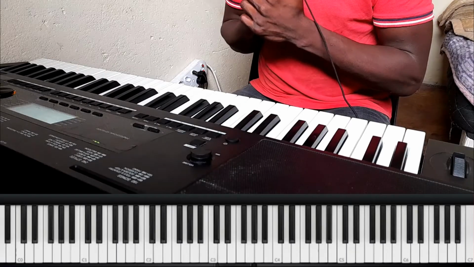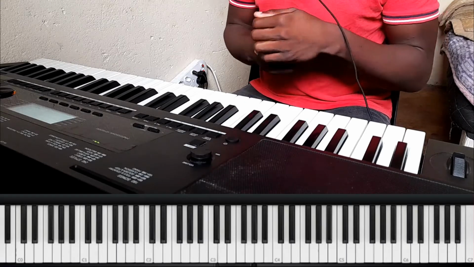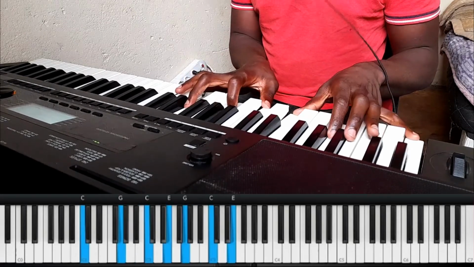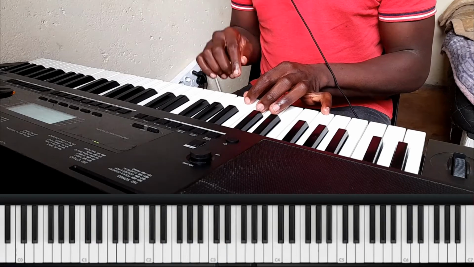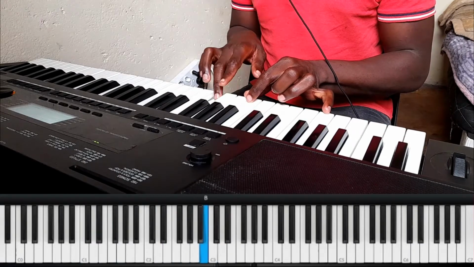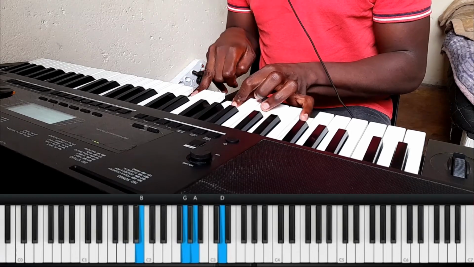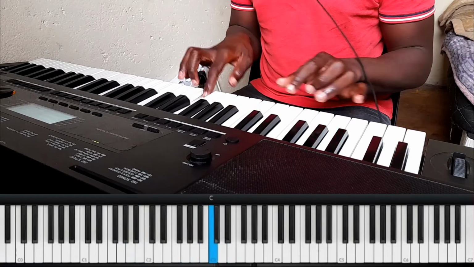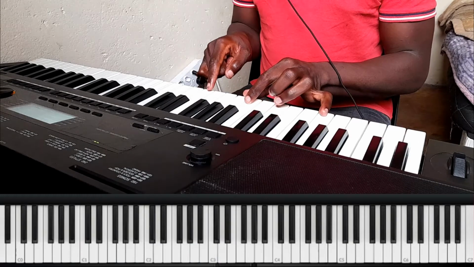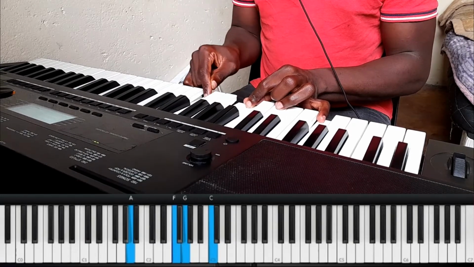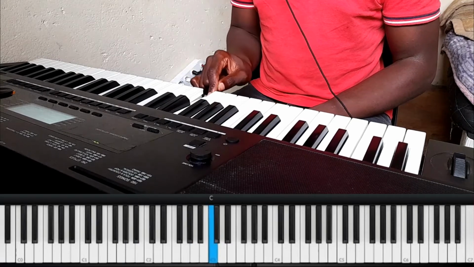And for the second transition, what I used is the 6/7 move. But what I added is this melody. So for this chord, instead of going to the C straight, I'm targeting that note with this melody.